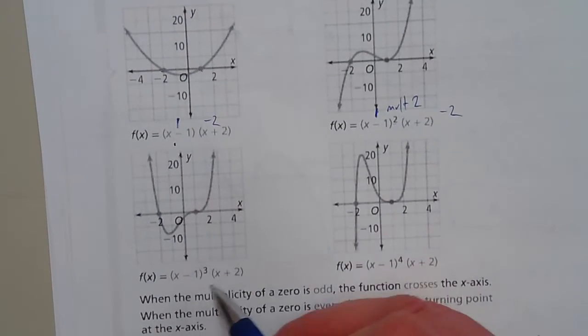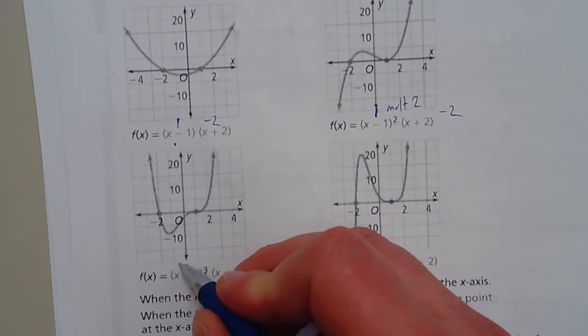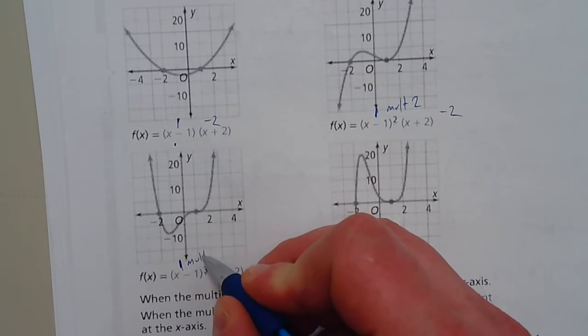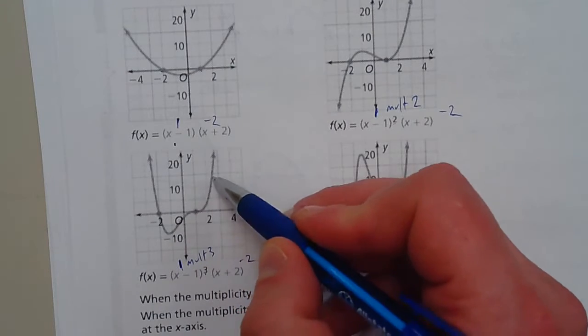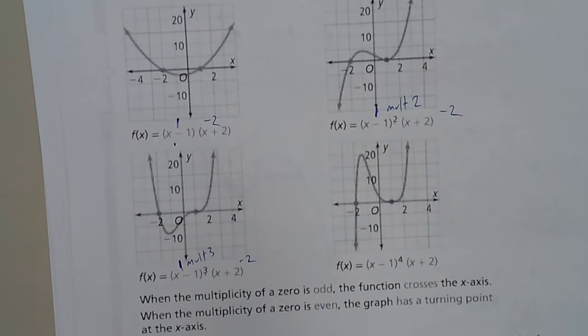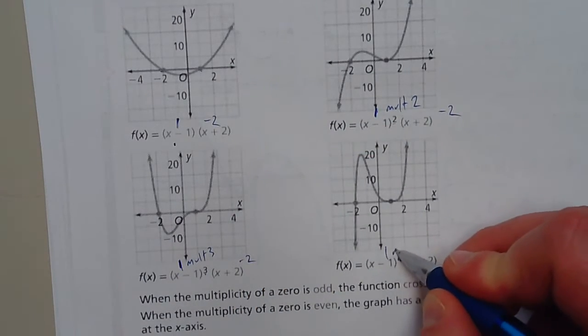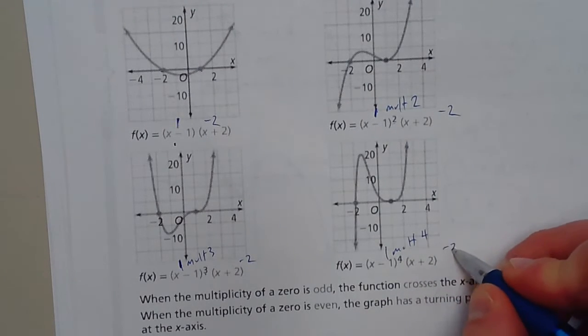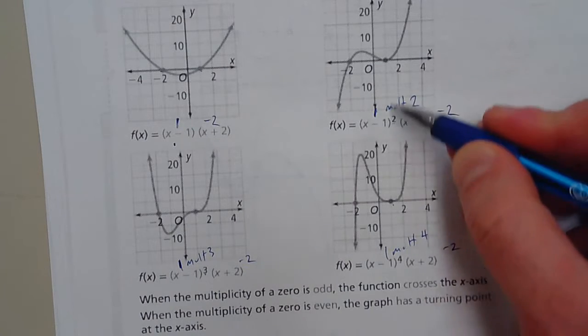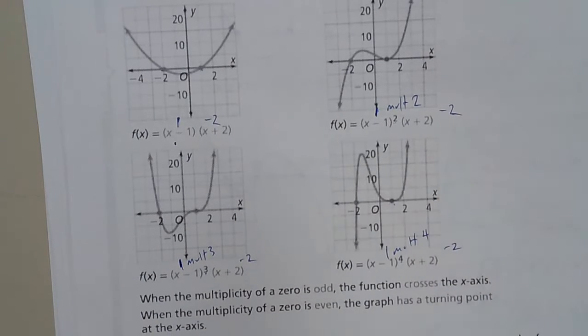You'll notice these are all basically the same problem. Now this one's to the 3rd power. So now this is 1 with multiplicity 3 and negative 2. And this one crosses through. These 2 are kind of similar. And then this one is 1 with a multiplicity of 4. It appears 4 times. And this one is kind of similar to this one, where it touches it and turns.